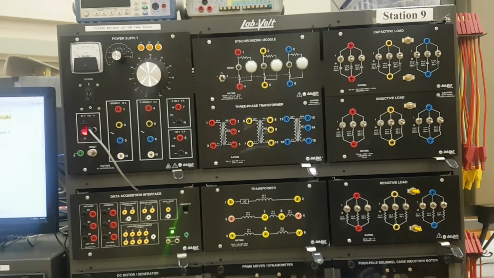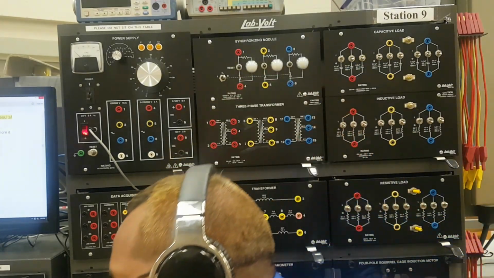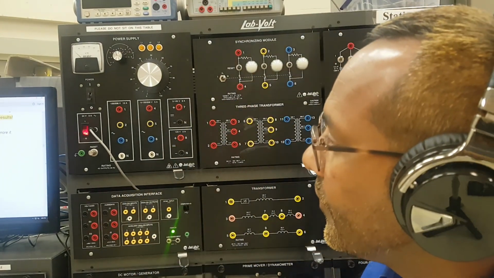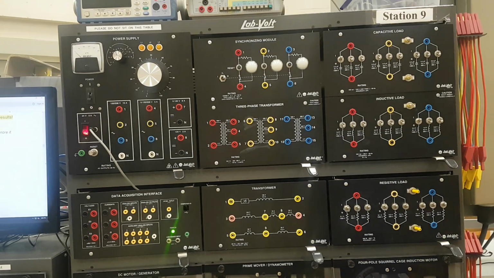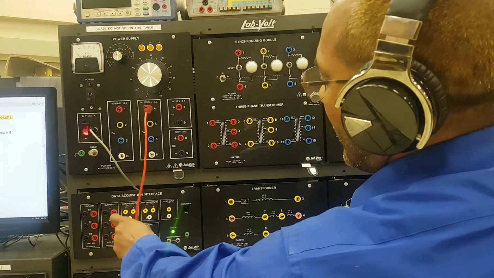So this is the setup there. We will follow again from number 4. Number 4, let me take this one. From number 4, it's going to I1.